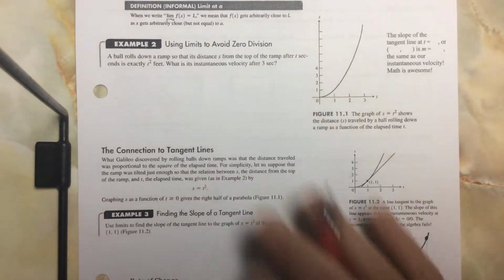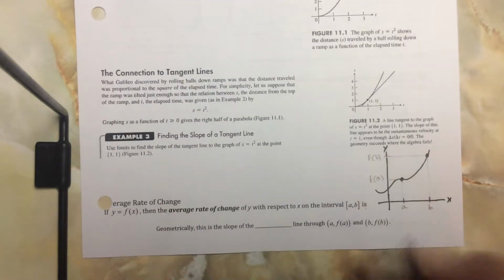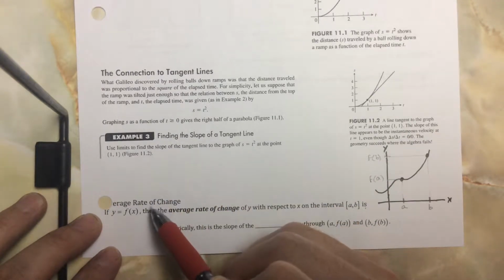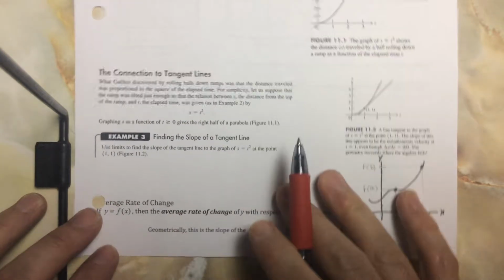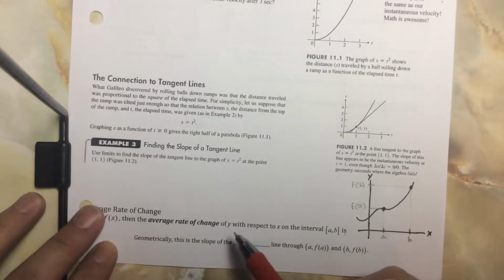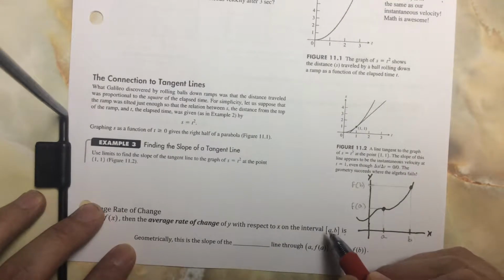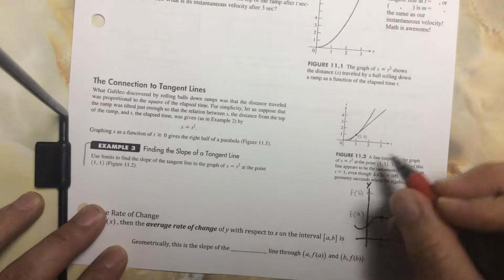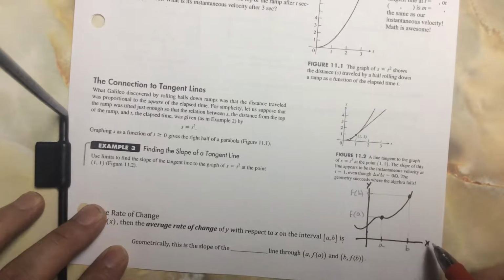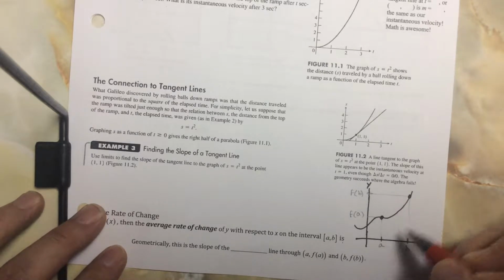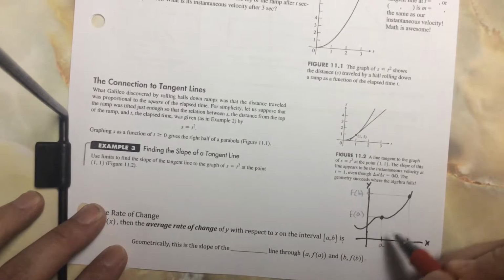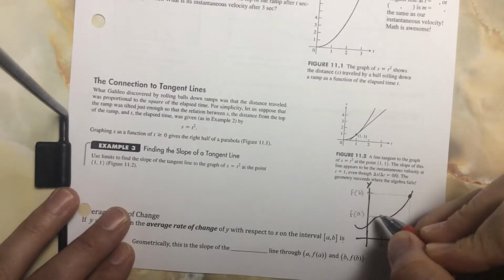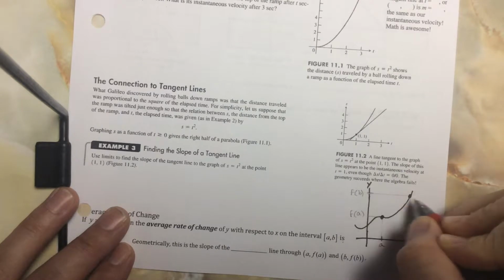I'm going to skip through this first example and come all the way down here, because this is kind of rehashing what we just did in example 1. If we have a function f of x, the average rate of change of y with respect to x on some interval a to b. So here's our interval a to b, and this is just some function that represents, in the case that we had before, position and time, and we're going to look for the average rate of change. In that case it was velocity, but this could be any average rate of change depending on what this function is actually representing. If this is a and this is b, this would be f of a and this would be f of b here.